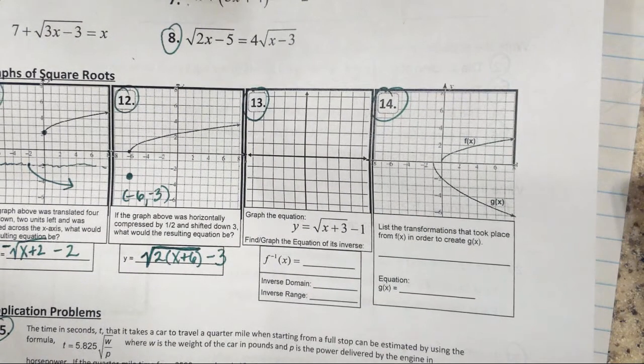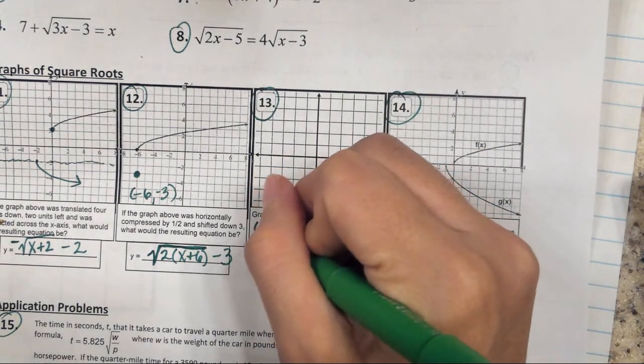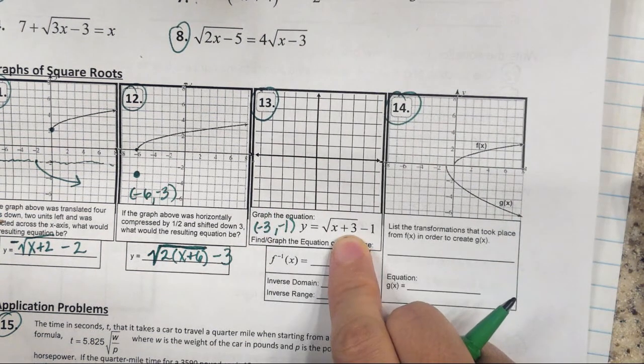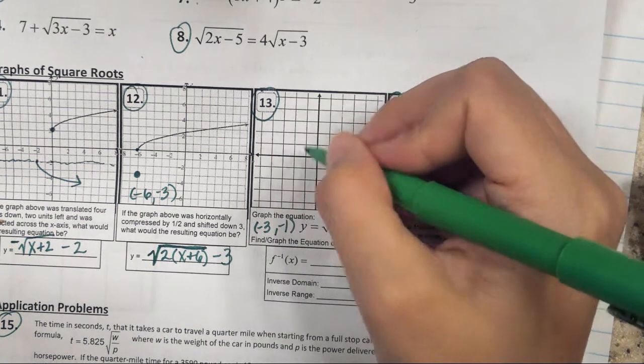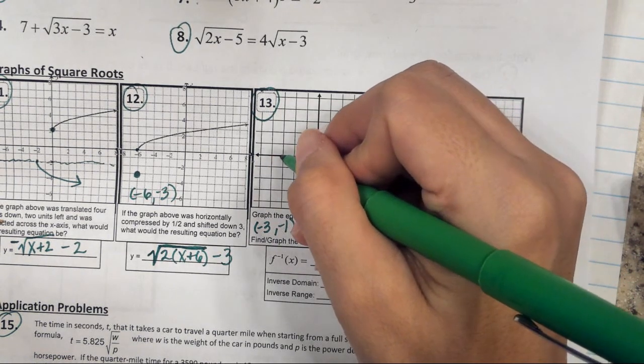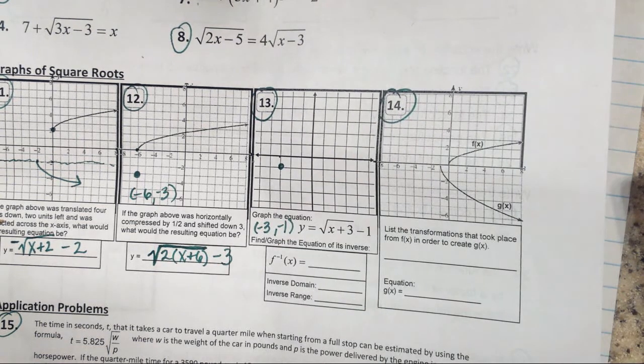Alright, number 13, it says graph this equation. Find the equation of the inverse. So this means that the vertex is going to be -3, -1, right? Because horizontally you go opposite and down 1. So I'm going to go -3, down 1. So this is my point right here.